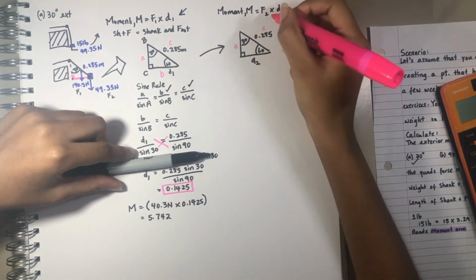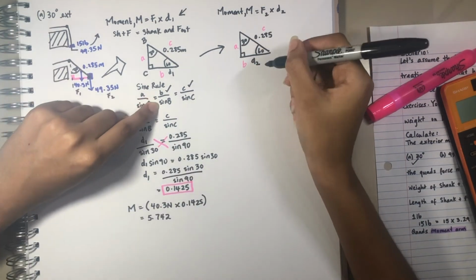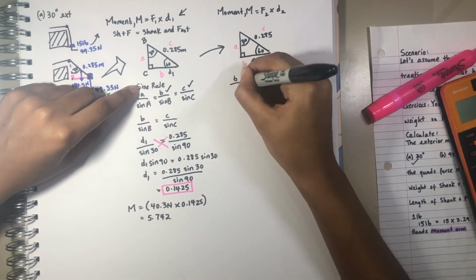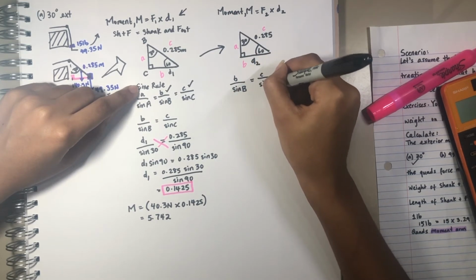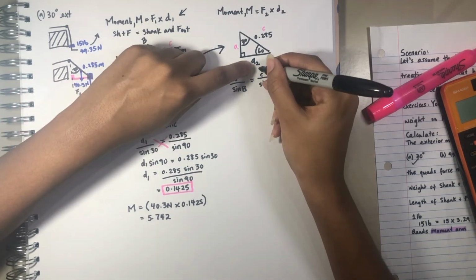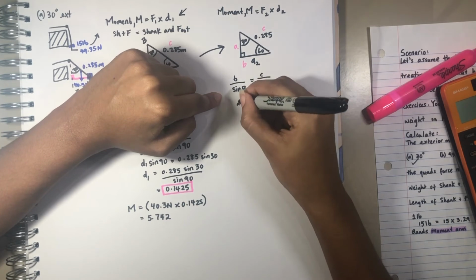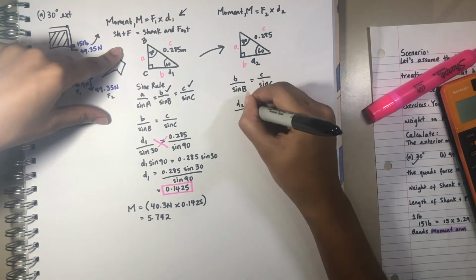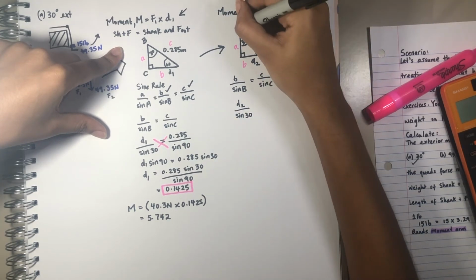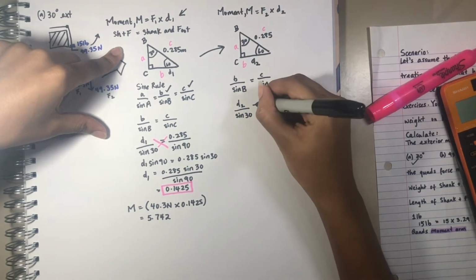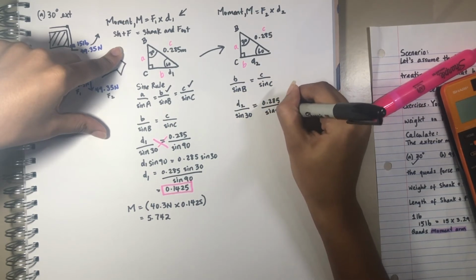This would be A, this would be C, this would be B. And so if we use the same thing, B over sine B is equal to C over sine C, when we substitute the values, we'll get D2 over sine 30, because this would be B, this would be C, is equal to 0.285 over sine 90, right?